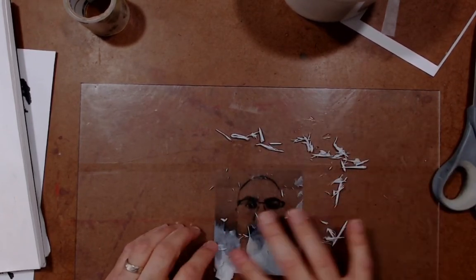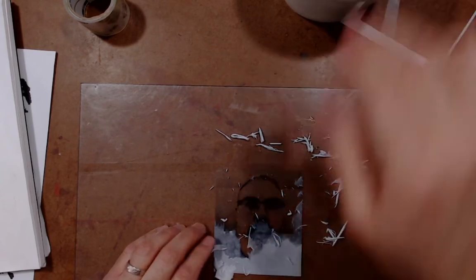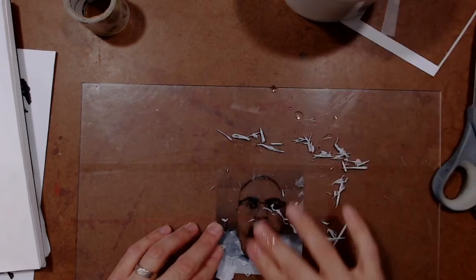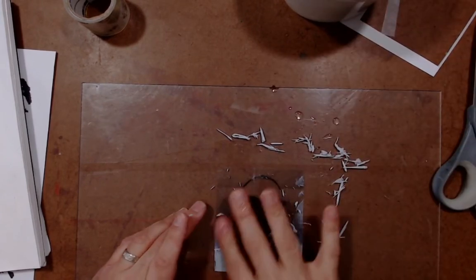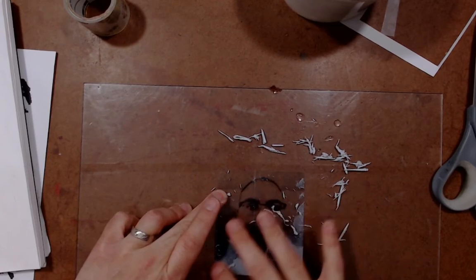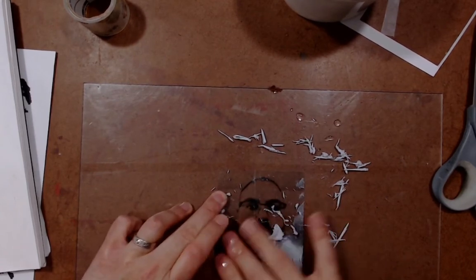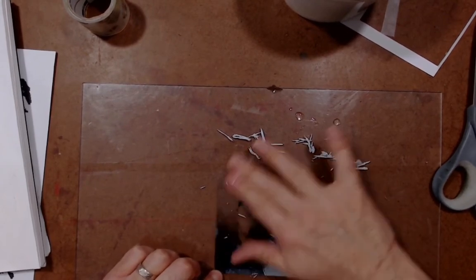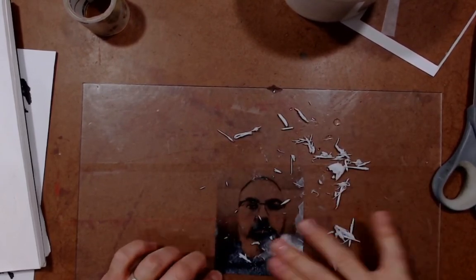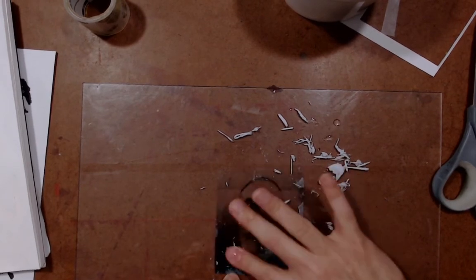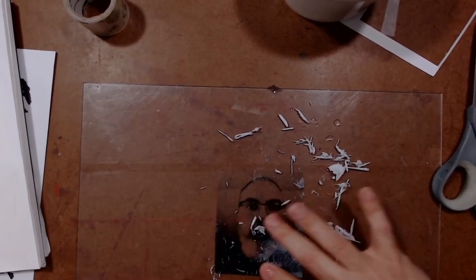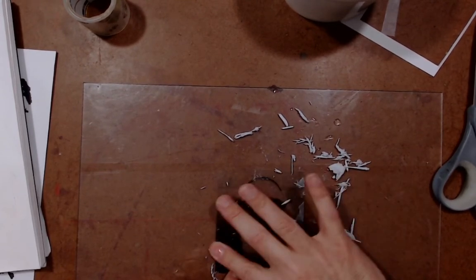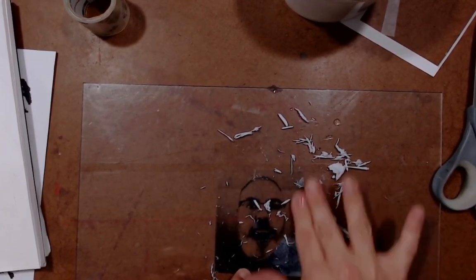Now, if it gets a little hard, I can dip my fingers in the water. And so if it's harder to rub off, if I just get a little bit more water, make sure that paper is staying wet. Now down here in the shirt, the paper is going to be a little bit harder to get off, but if I rub it, it should come off pretty much completely. If it doesn't all come off, that's okay. A little bit more water.